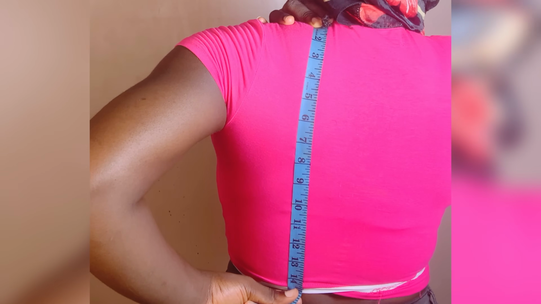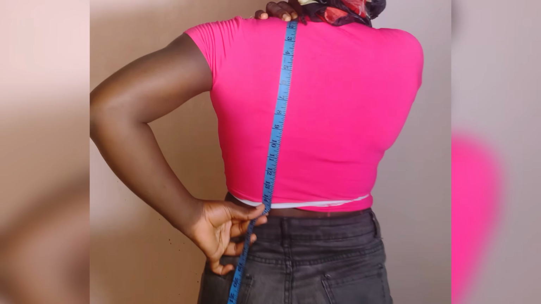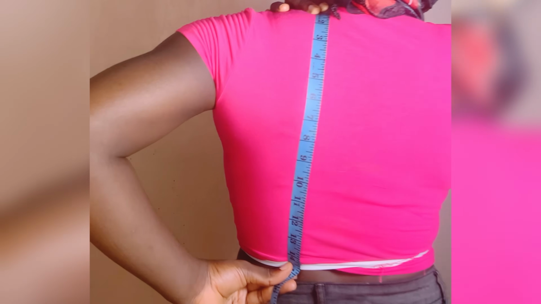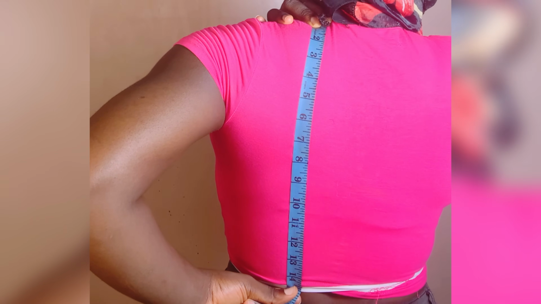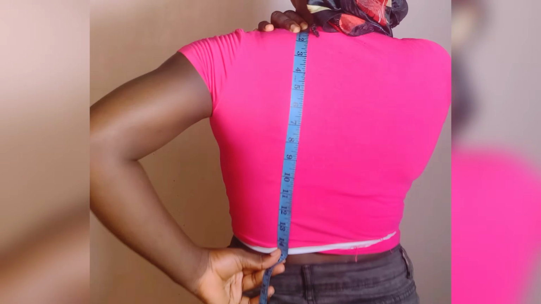The next measurement is the front shoulder to waistline. Mine is 17.5 inches. The front shoulder to waistline is always different from the back shoulder to waistline because of the presence of the breast in front and the absence of the breast at the back. So my back shoulder to waistline is 14.5 inches. I just take that measurement by measuring from my shoulder to the rope I tied on my natural waistline.